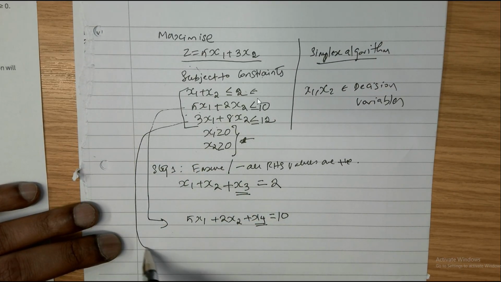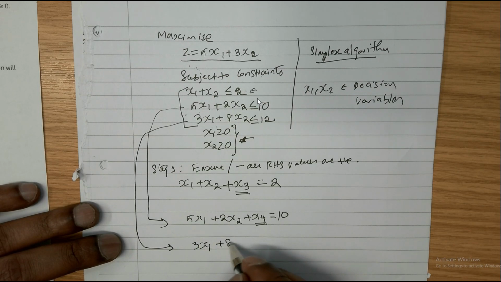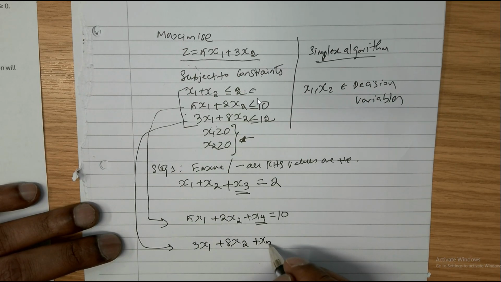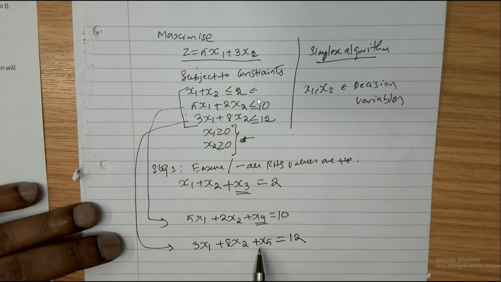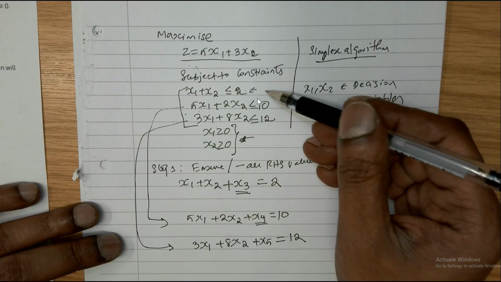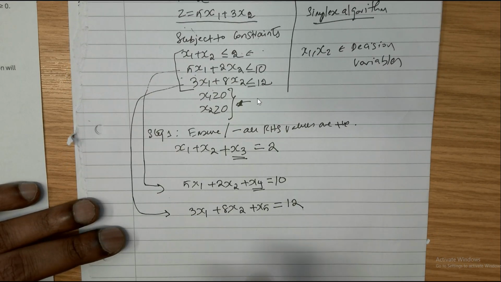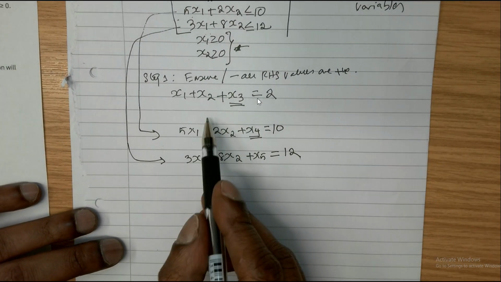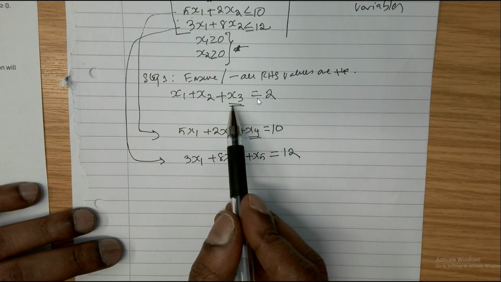Take the third linear inequality and convert it into a linear equation by adding another slack variable. So 3x1 plus 8x2 plus x5, that's equal to 12. So what we did is we converted all the linear inequalities into linear equations by adding slack variables. We have 3 linear inequalities, so we have 3 slack variables. Now we have to rewrite. This step is only for convenience. Rewrite all these equations so that all of them contain all the slack variables.